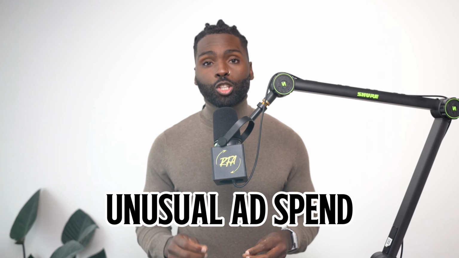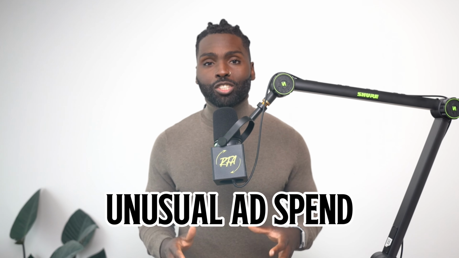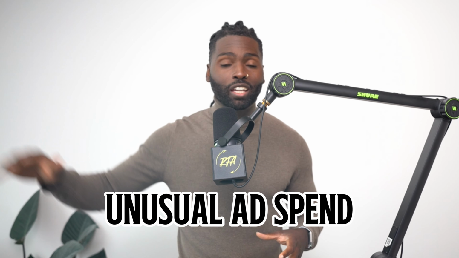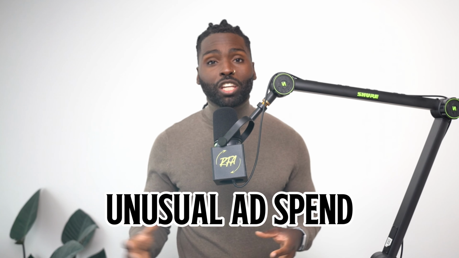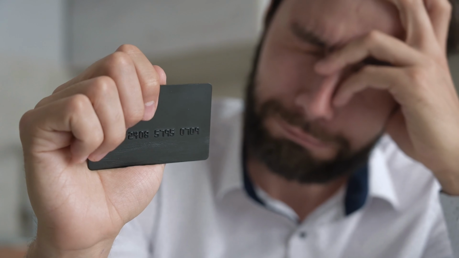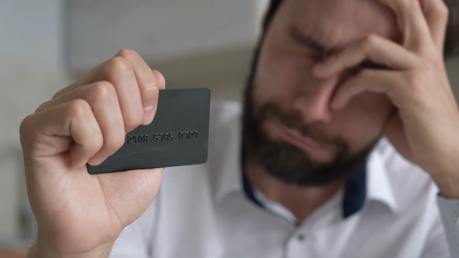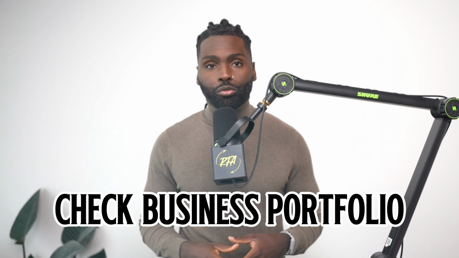Second, look for unusual spend. If your daily budget is suddenly being blown away and now you're spending double the amount that you typically spent and you don't recognize those charges on your card, check immediately, because if not, they will rack up a bill on your behalf. Third, check your business portfolio for unfamiliar partners.